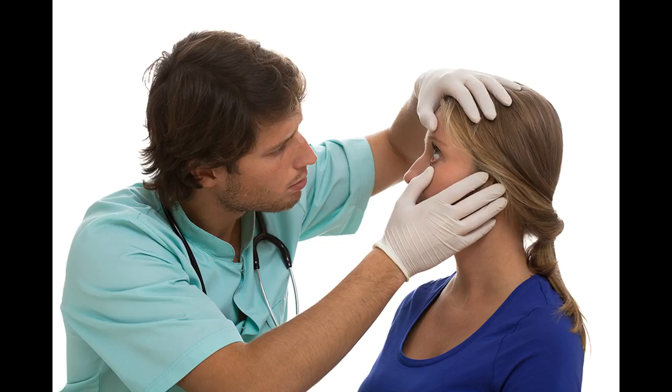Remove any foreign objects. In some cases, foreign objects, such as surgical plates or screws placed during a previous surgery, may have to be removed. Amputate the limb. As a last resort, surgeons may amputate the affected limb to stop the infection from spreading further.